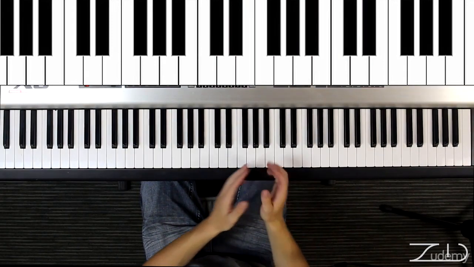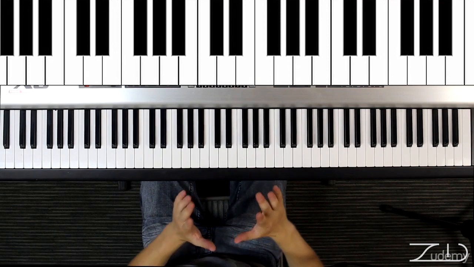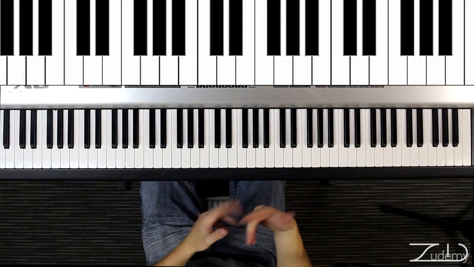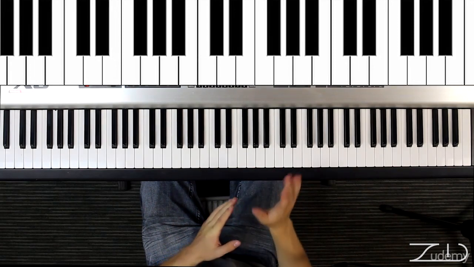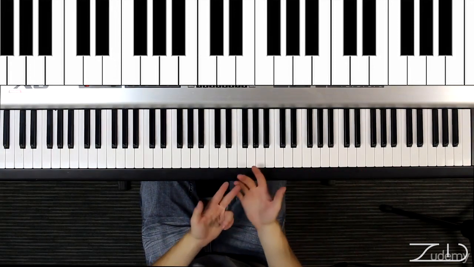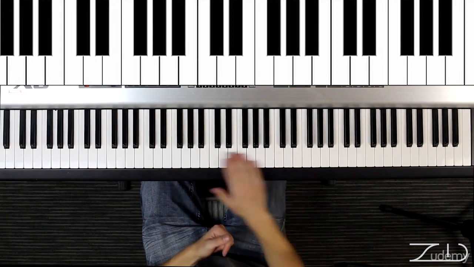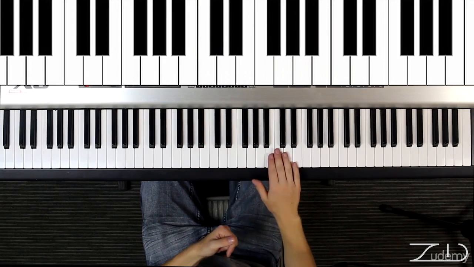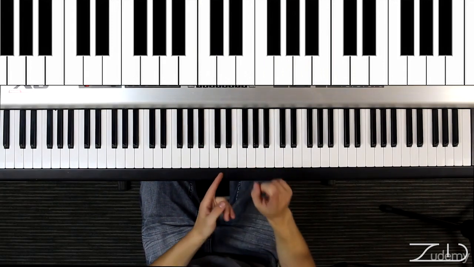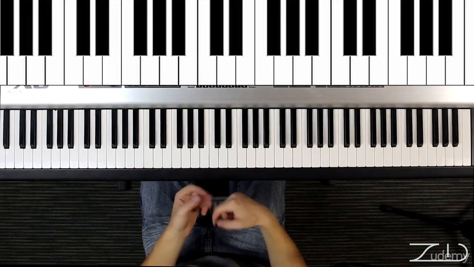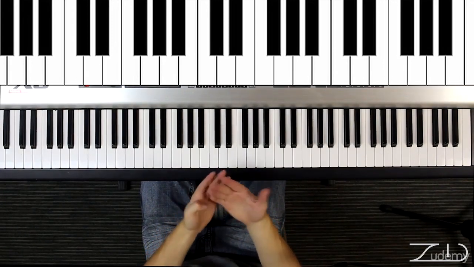Well, the reason for that is because there's such a thing called the circle of fifths, or the circle of fourths, I like to call it. Each key signature has a different amount of sharps and a different amount of flats. C has none. It's all white keys. No black keys. G, however, has one black key. D has two. A has three. E has four, and so on.